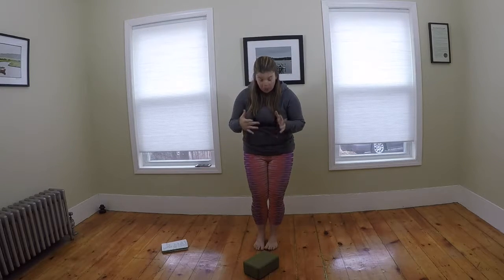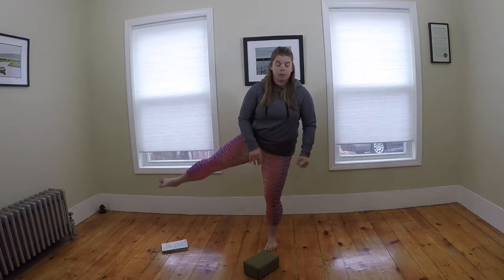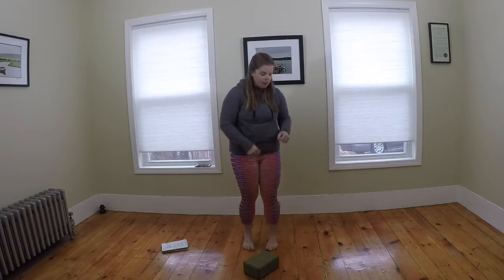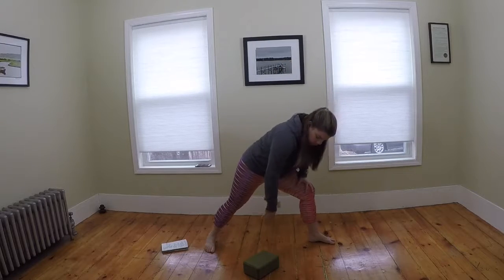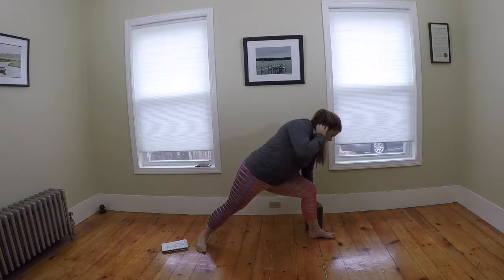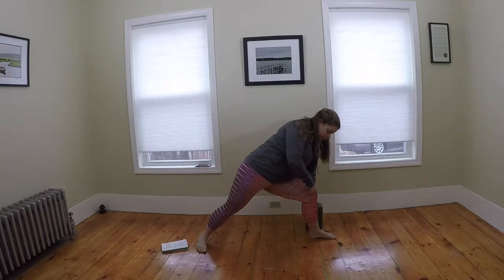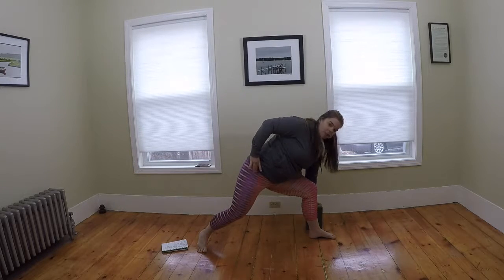The second piece is abduction of that standing leg. With a free leg, abduction is the leg moving away from the midline, and adduction is pulling in, coming in to the midline. So let's come into a side angle variation here. We find external rotation of that front leg, because instead of the knee dropping in, the knee goes out. Then we're going to soften the stance on that back knee.